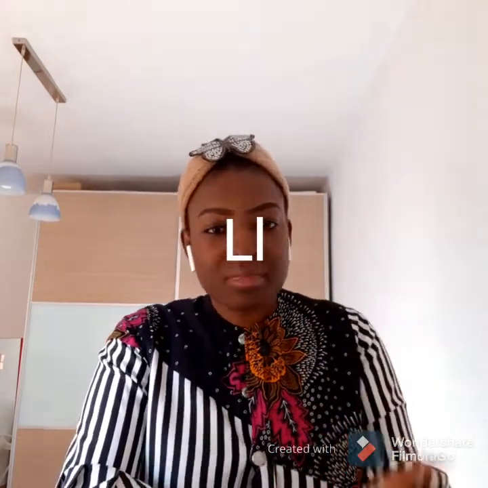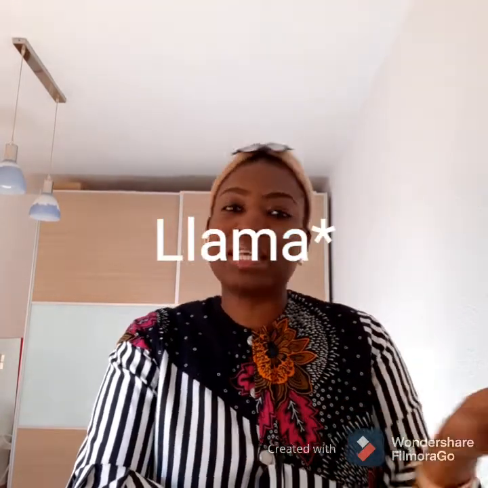The double L in Spanish. Whenever you see a word that has a double L, like llama, like when they ask you, ¿Cómo se llama?, which means, what is your name?